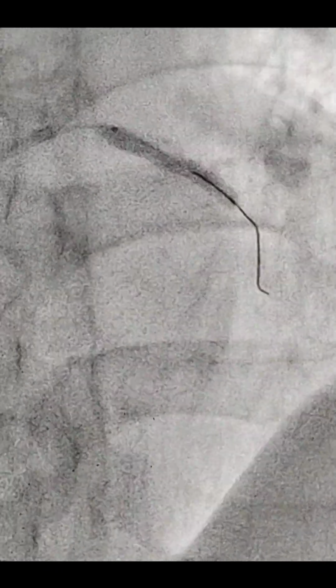We had that ramus also should not get compromised. So I put one end of the stent in the ostium LAD and then inflated at 14 atmospheric pressure. 16 was RBP and 8 was nominal. So this is at 14 atmospheric pressure. So in this view, you can see some sort of under expansion due to calcium, but not significant.